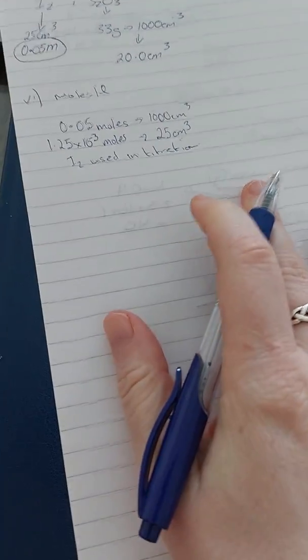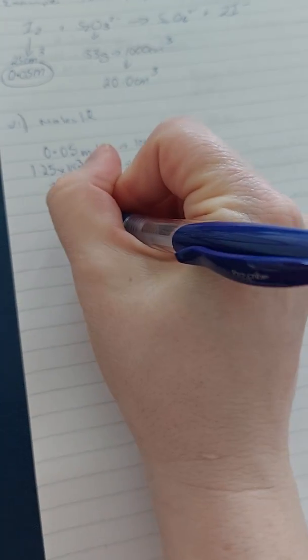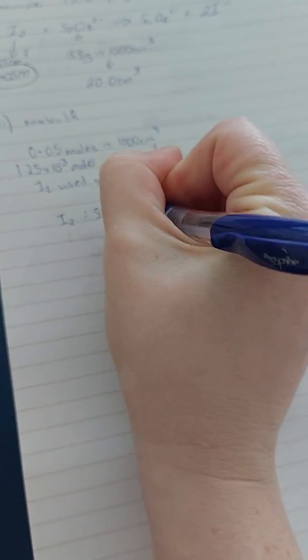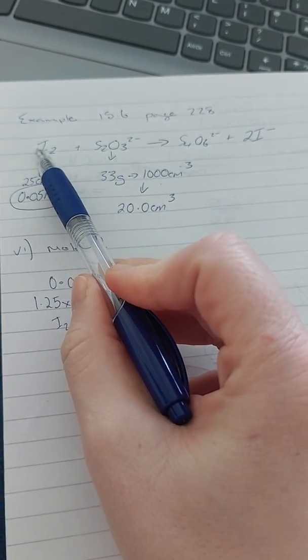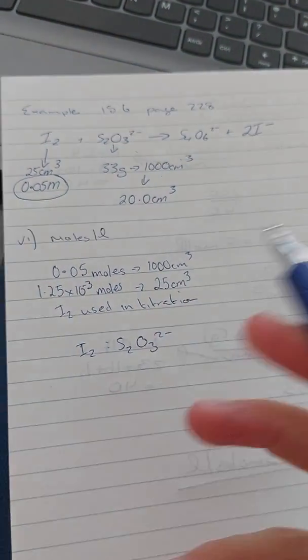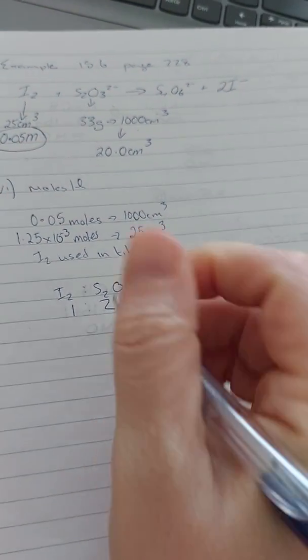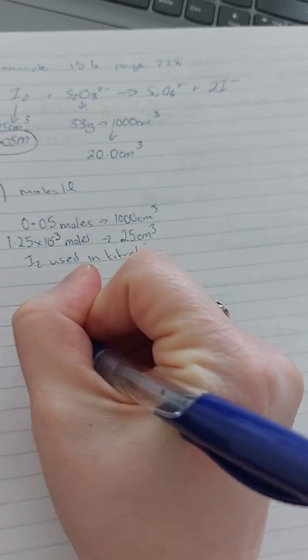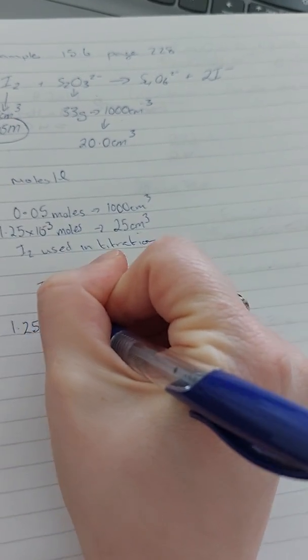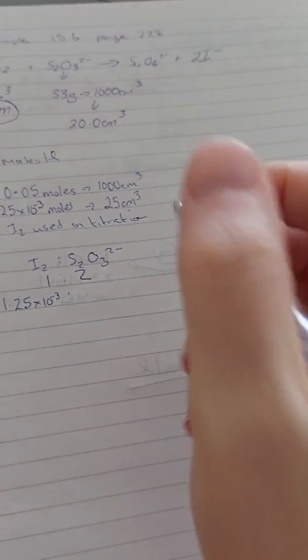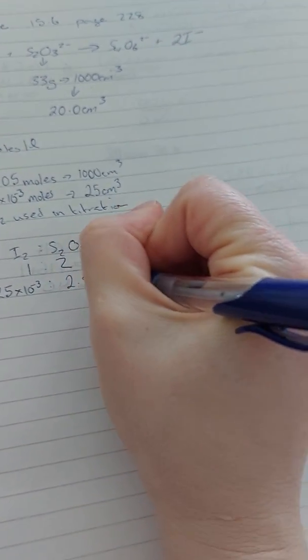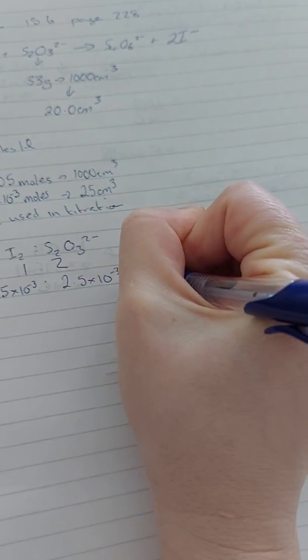How do I do that? I use my balanced equation. So it is I2 is to S2O3^2-. My ratio from the balanced equation, for every one I2, I have two S2O3^2-, so that's 1:2. So if I have 1.25 × 10^-3 moles of I2, I'm going to have 2 times that, which is 2.5 × 10^-3 moles.